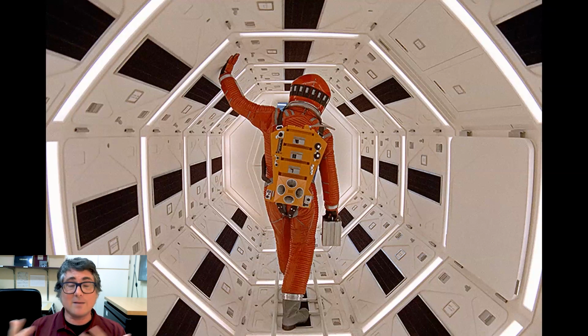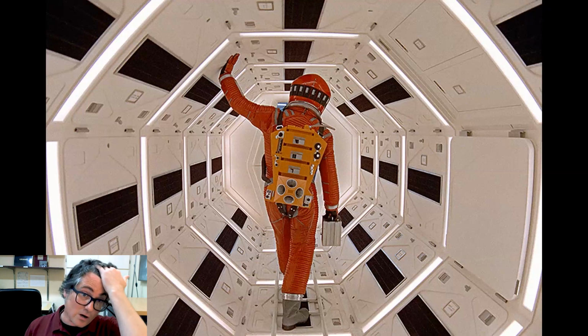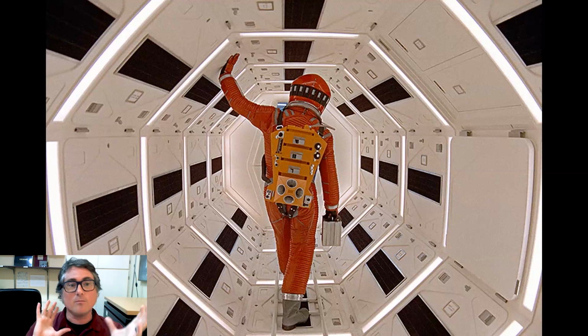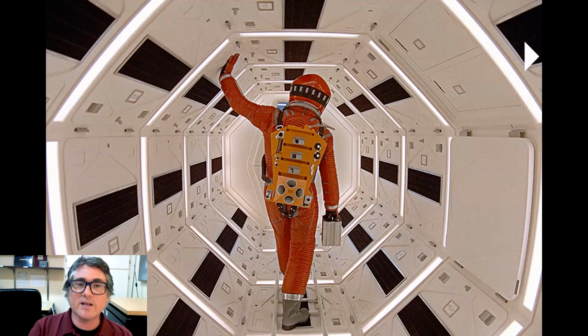Depth and movement differentiate cinema from photography, even though we're looking at stills here, because you can have shots that move and things that move within those shots. So how do you maximize that dynamic? It's something else you can think about if you're thinking about cinematic space.